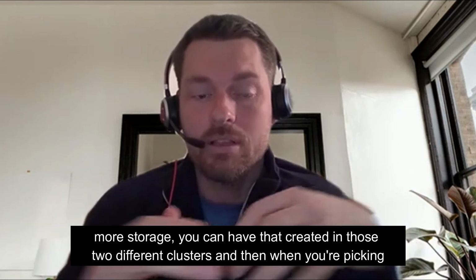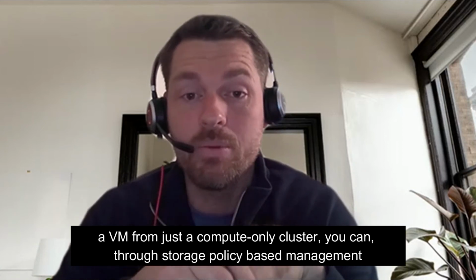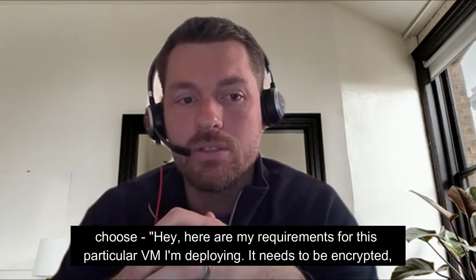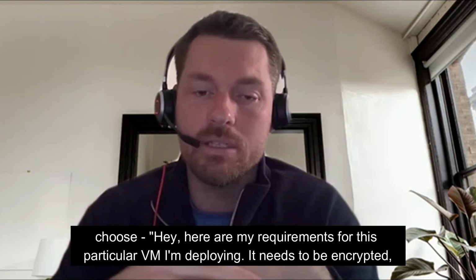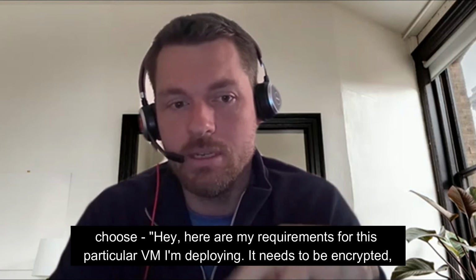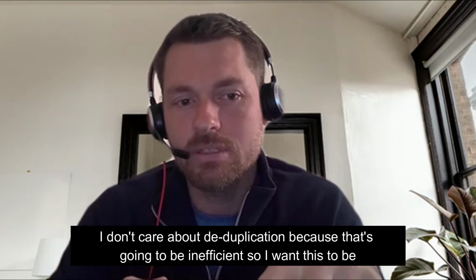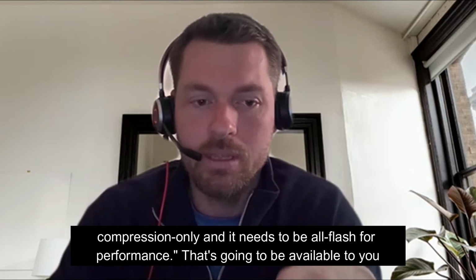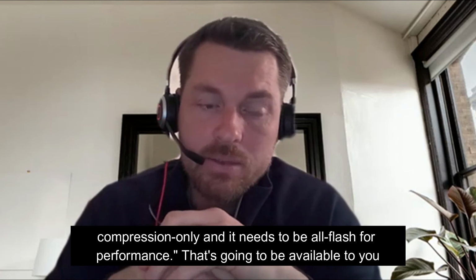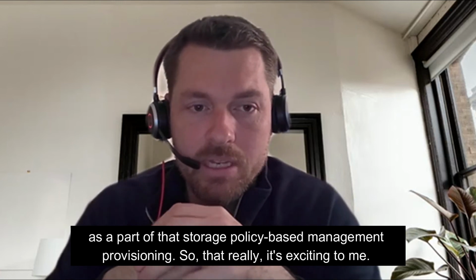You can have that created in those two different clusters, and then when you're picking a VM from just a compute-only cluster, you can, through storage policy-based management, choose, hey, here are my requirements for this particular VM that I'm deploying. It needs to be encrypted. I don't care about deduplication because that's going to be inefficient. So I want this to be compression only, and it needs to be all flash for performance. That's going to be available to you as a part of that storage policy-based management provisioning.